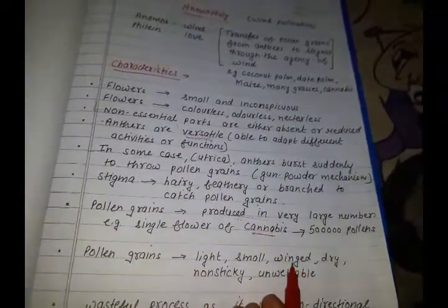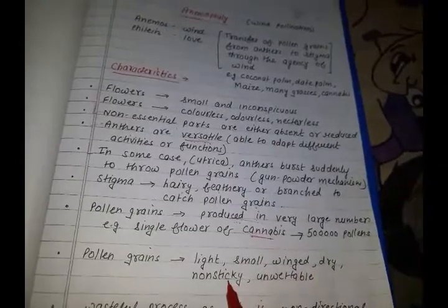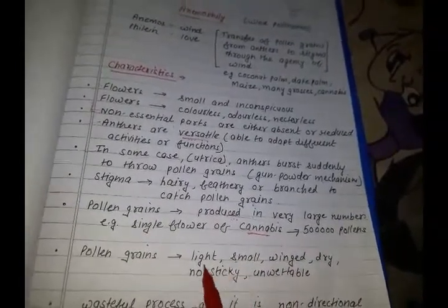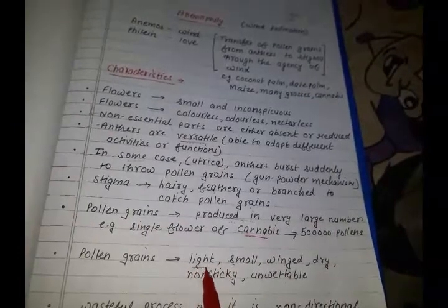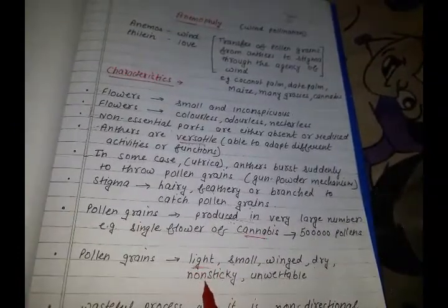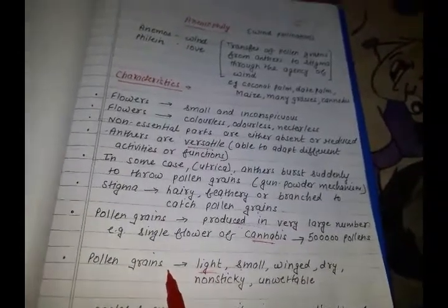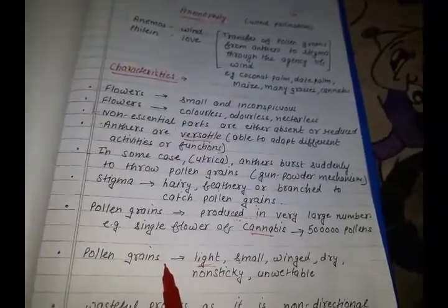Fine. Next, pollen grains are light, small, winged, dry, non-sticky and unwettable. Fine. They are small and light in weight. Why? Because again the pollination is through wind. और अगर पोलन ग्रेन्स का वेट बहुत ज़्यादा हो जाएगा तो विंड कैरी नहीं कर पाएगी उसे.